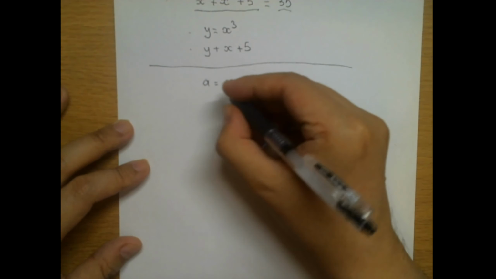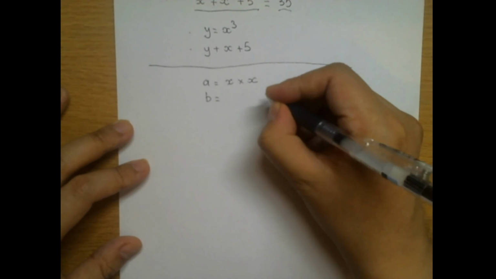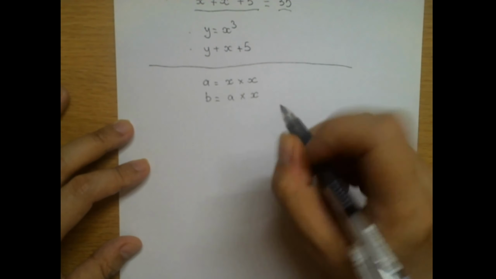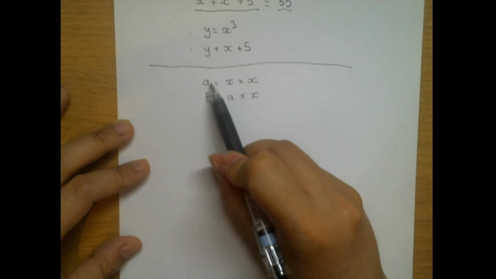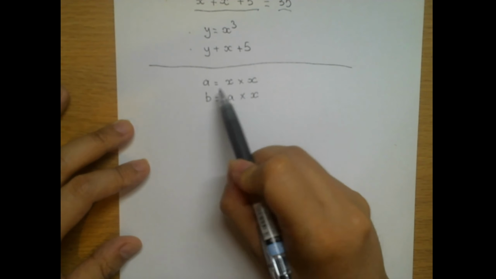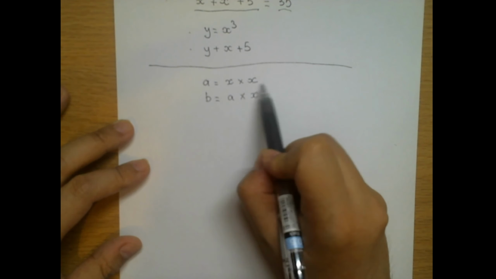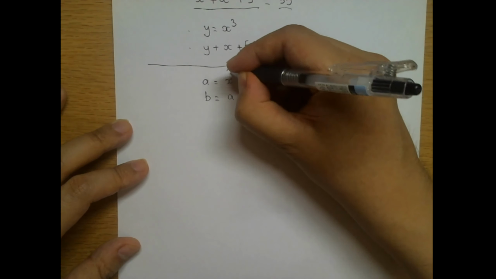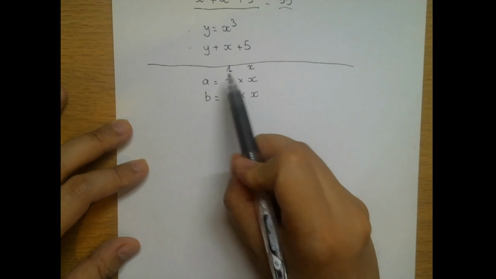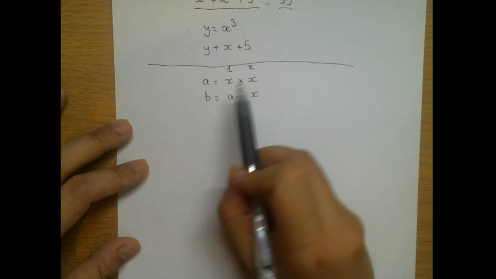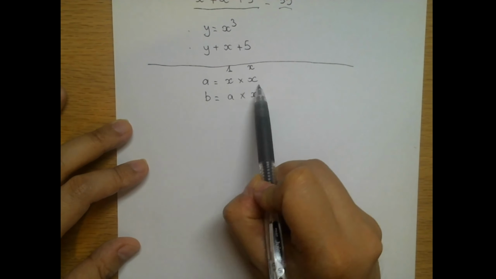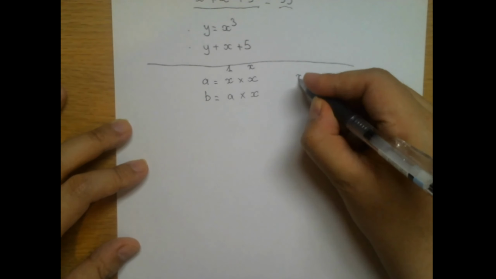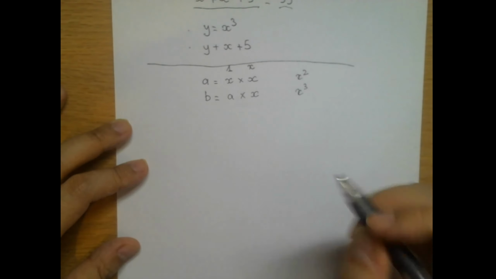Then you can continue with b, where you do a times x. That's okay because a was a variable introduced earlier, and you're allowed to multiply a previous value with one of the values that you have. The values that you always have in the beginning are 1 and x. So you can always use 1 and x, and then anything that you introduced earlier. So I can do a equals x times x, and then b equals a times x. So this is also the same. Obviously this is x squared and this is x cubed.